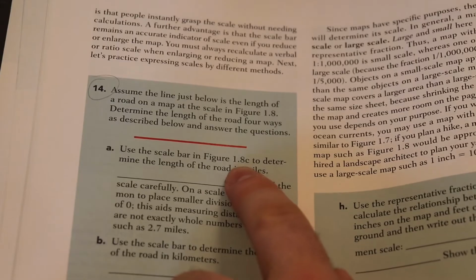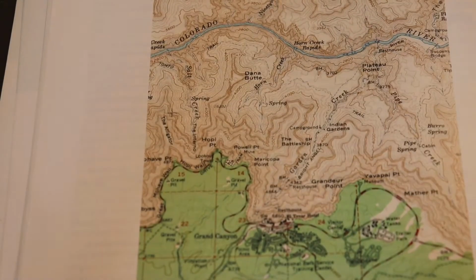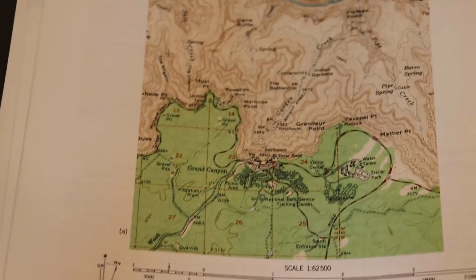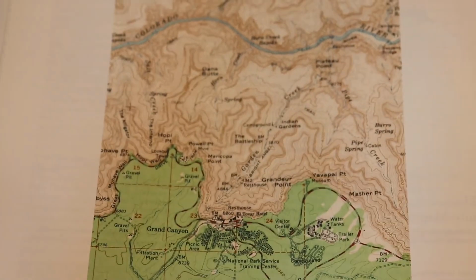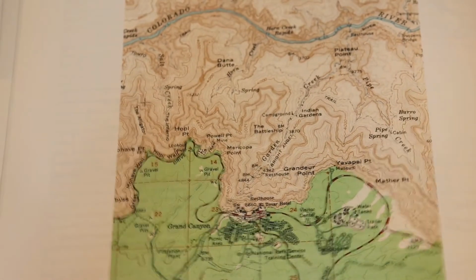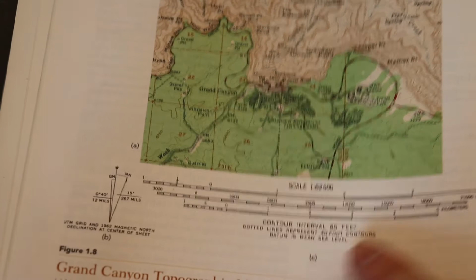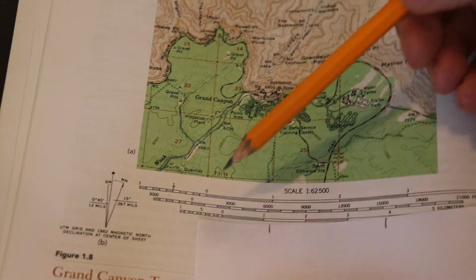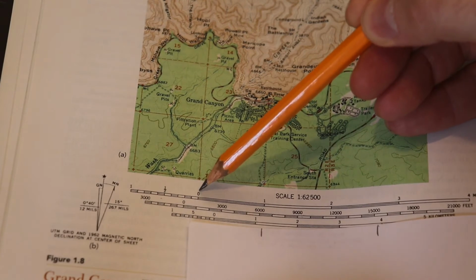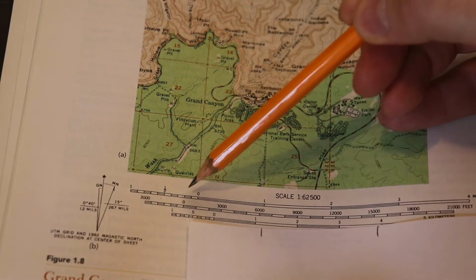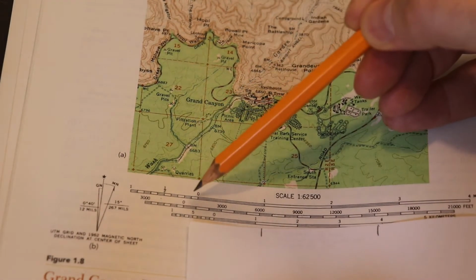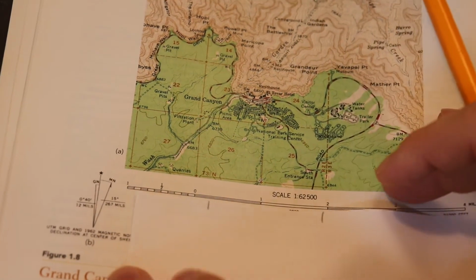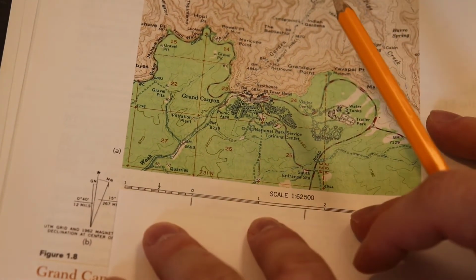Then we're going to go to figure 1.8c. So this is figure 1.8, this map at Grand Canyon Village, and part C is the scale bar down here. So then I'm going to take the paper that I made and I lined it up. Now this is what it's talking about. Right here is the 0, not right here. This is showing half and 1 so that you can measure smaller increments, which we might need to do. Let's take a look.